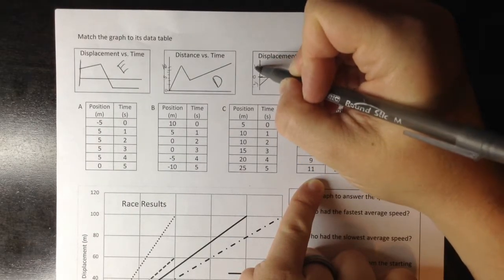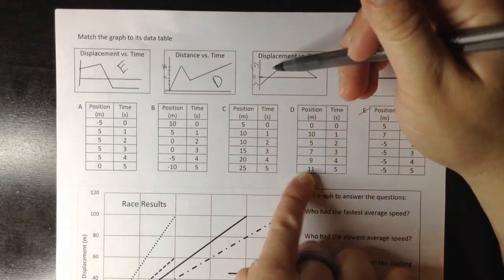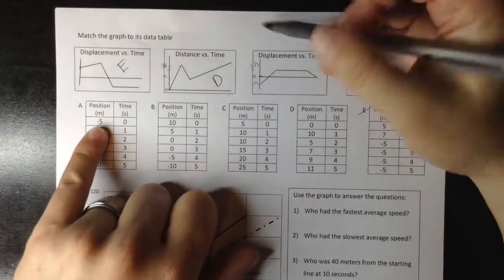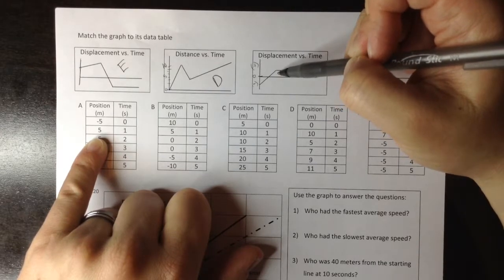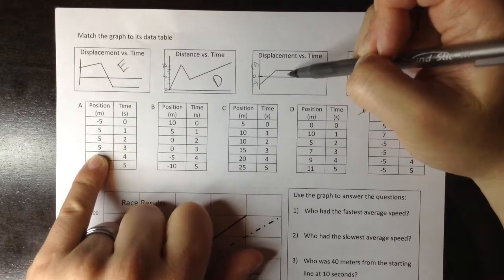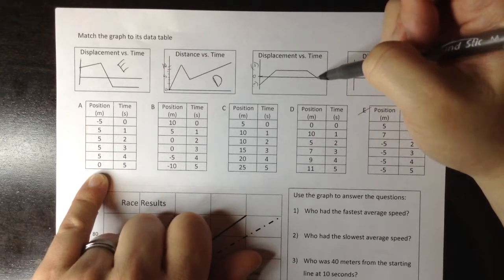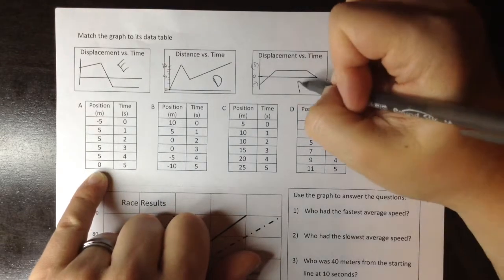Negative position. This one starts in the negative. Well, only one of these graphs starts in the negative. And then it gets to the positive, and it stays there for a little while, and then it goes back to the reference point. So that one would be A.